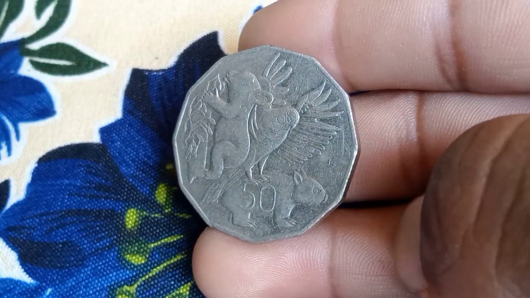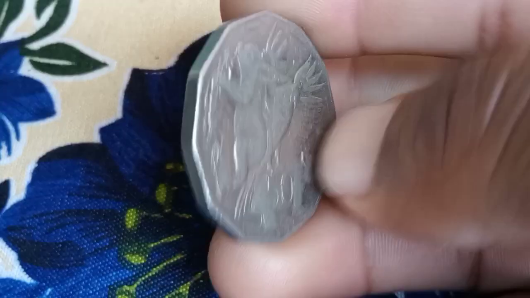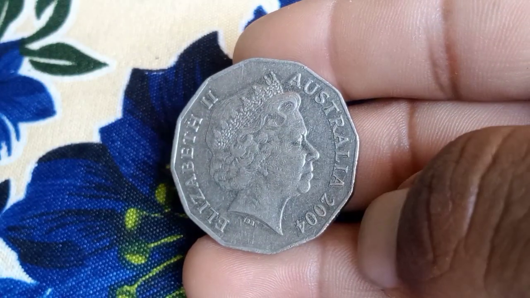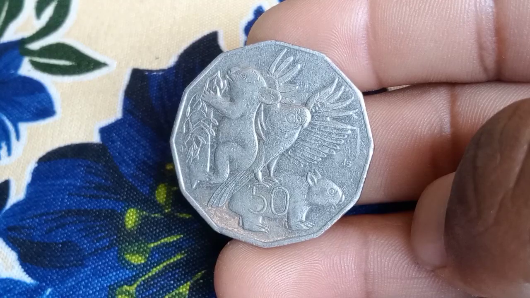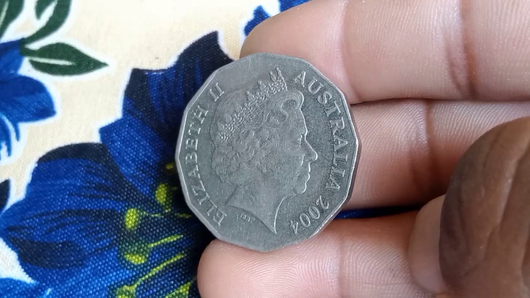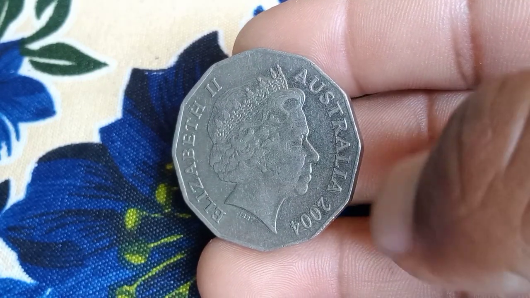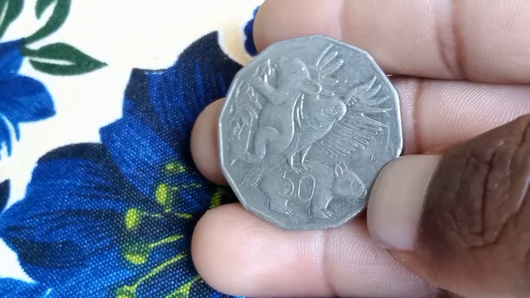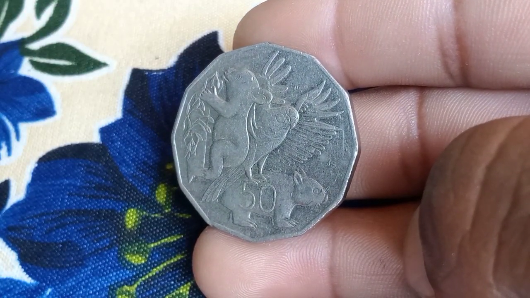Collector demand for the 2004 Australian Fauna 50-cent coin remains strong, especially for coins in very fine or uncirculated condition. This is because of the coin's unique design, limited minting for this particular year, and the popularity of these adorable animals. Coins like this often find their way into collections all over the world, making it a sought-after piece for anyone passionate about Australian wildlife or numismatics in general.